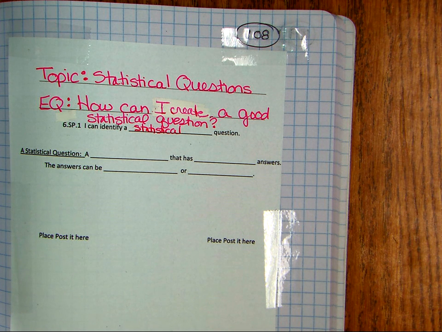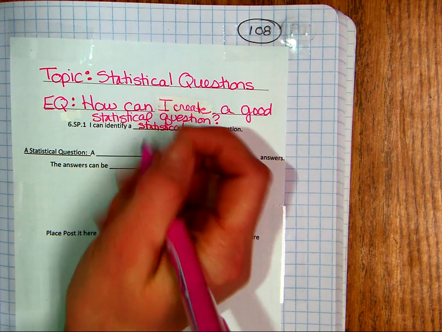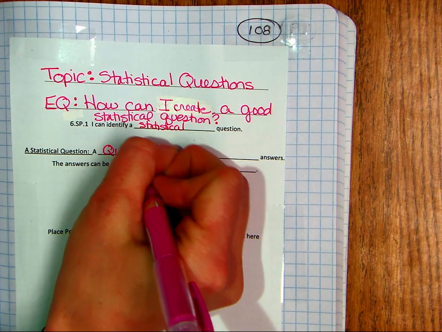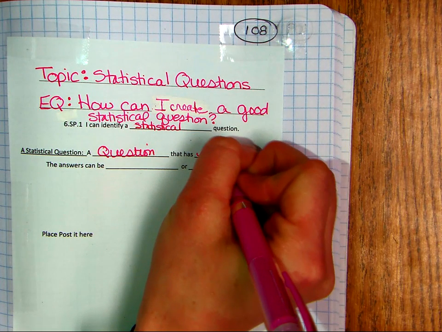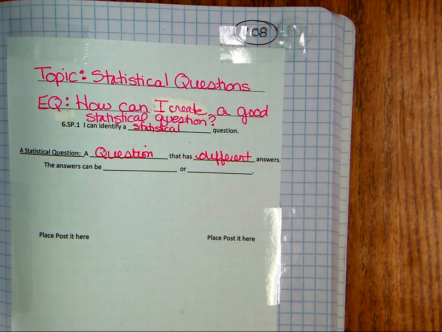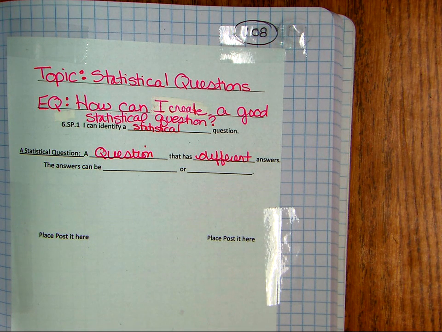A statistical question is a question that has different answers. So it's a question that doesn't just have one answer. An example of a one answer question would be if I were to ask Marty, do you like avocados? Well, Marty would either say yes or no. That's not a statistical question because there's only one particular answer that would be given. A statistical question is something that has many, many different possibilities for answers.